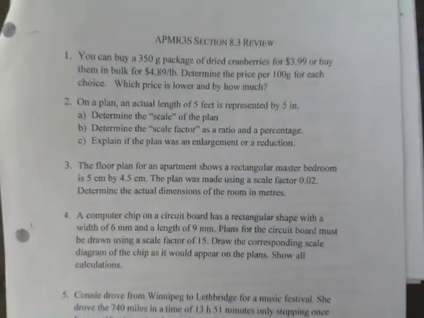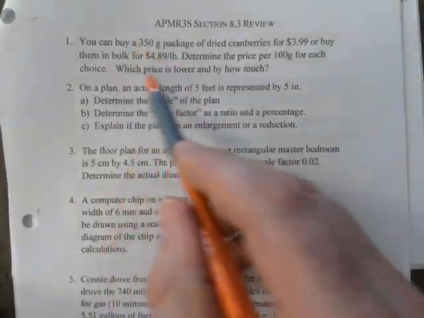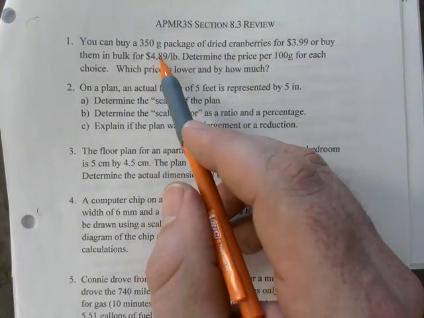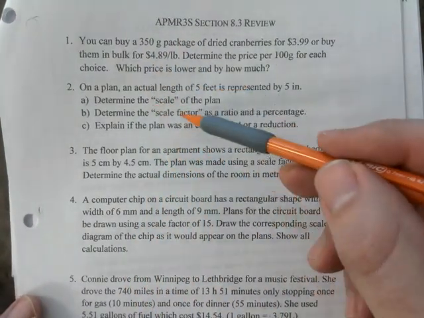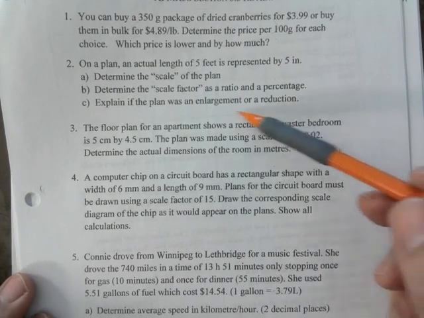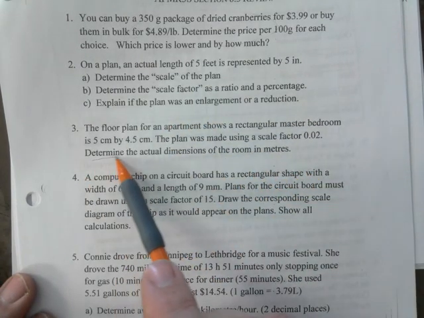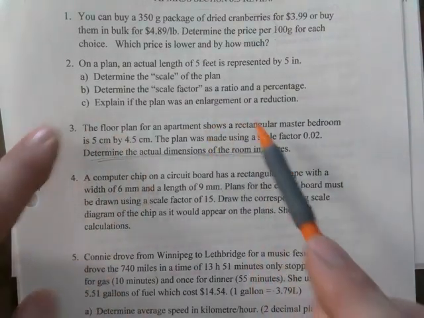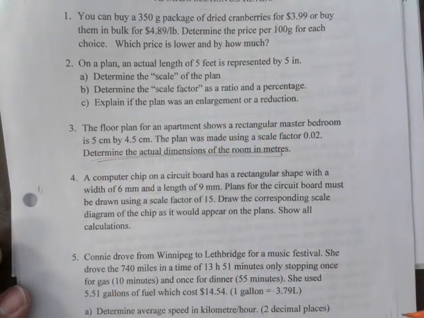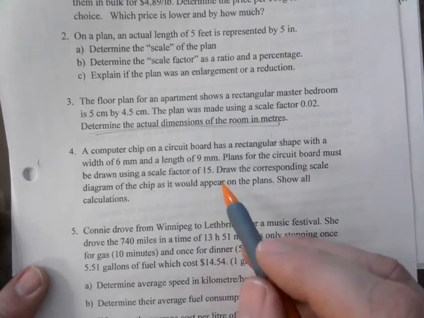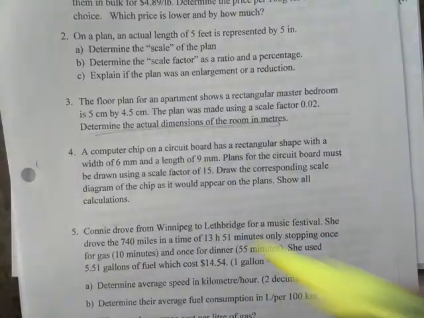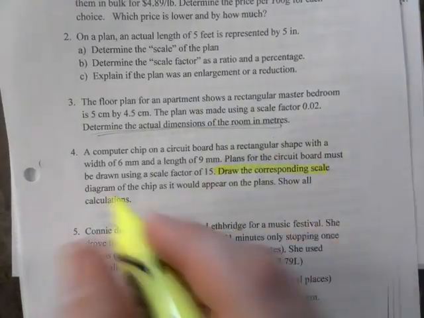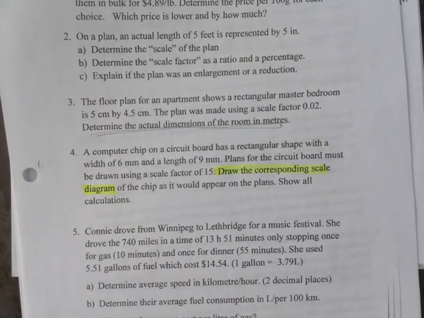Page 5, if you go to the workbook, it looks like this. There's some converting, some of the stuff we've done in the past. First couple of days, some scale factors. Here you're doing similar work to what we just did now, but there's no drawing required. But here, there's a drawing. Draw the scale diagram of the chip.